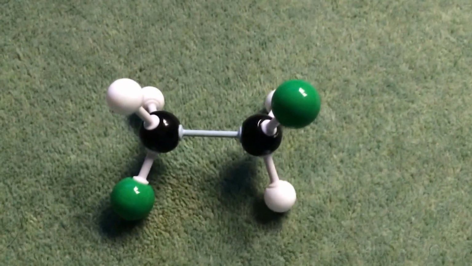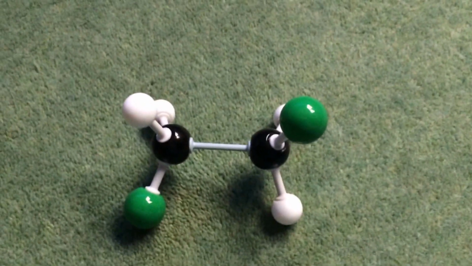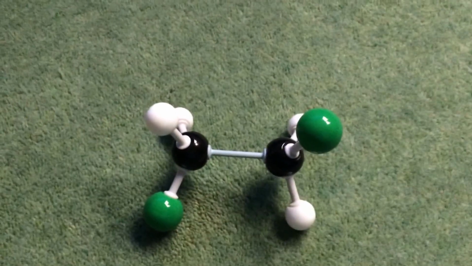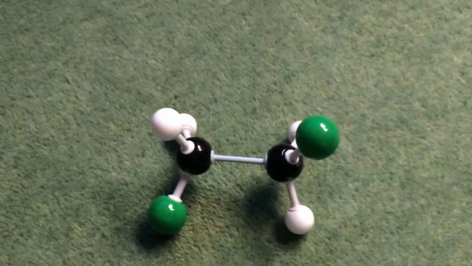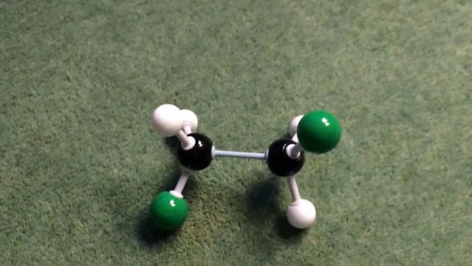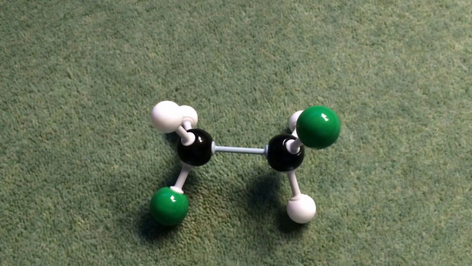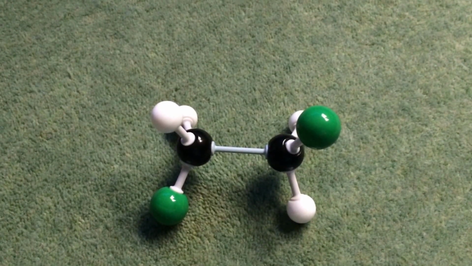Okay, this is just a little basic video I'm making with my iPhone and my molecular kit on my living room floor. You may have some input from cats, they're very fascinated by what I'm up to, but I just wanted to try and talk through geometric isomers with you.